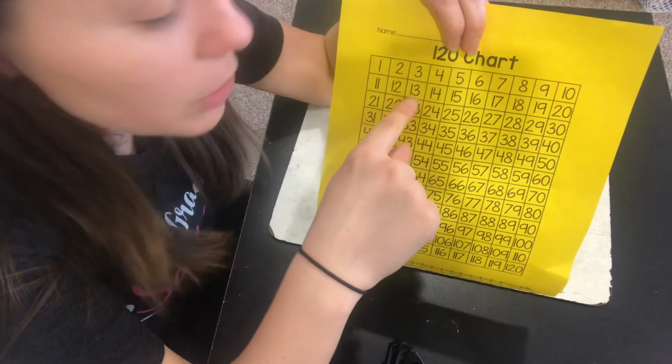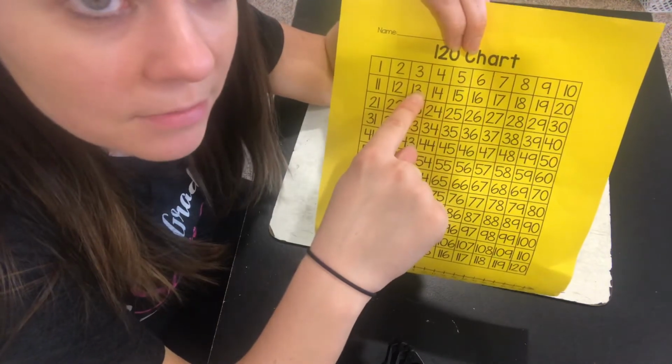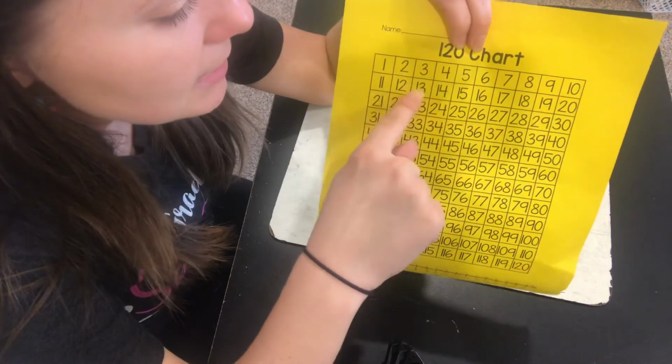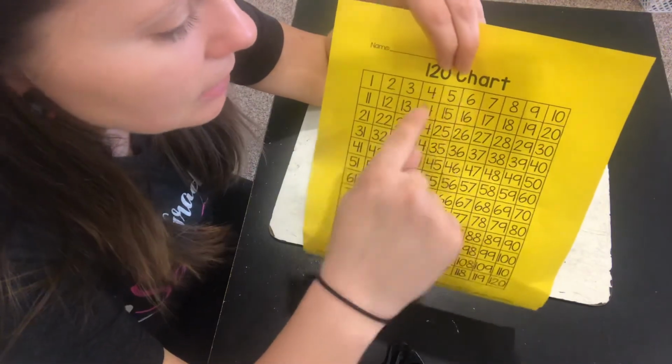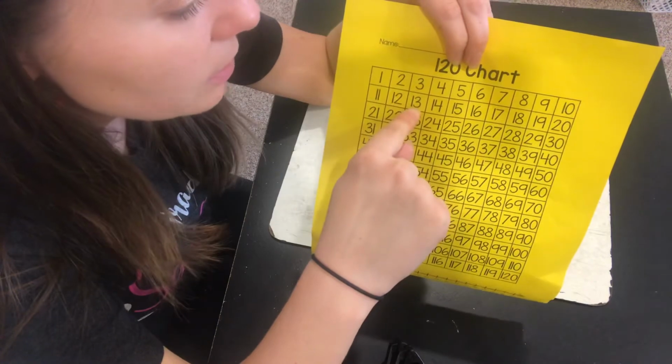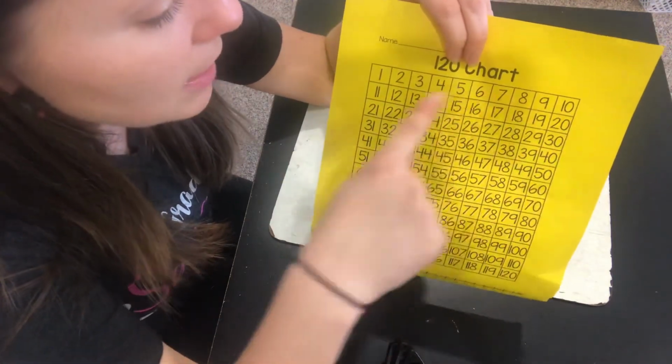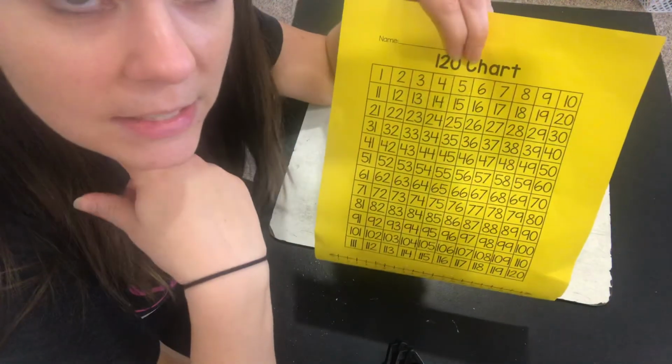All right, looking at 13, what is less than 13? 11 is less than 13. 6 is less than 13. 2 is less than 13. 1 is less than 13. Any of the numbers to the left and above are less than 13.